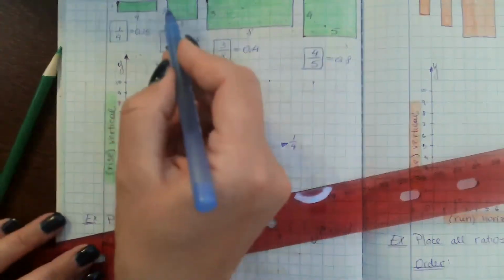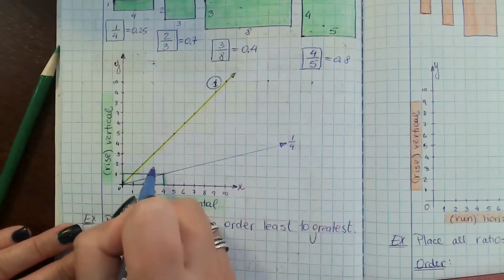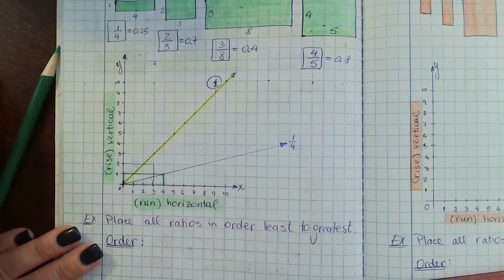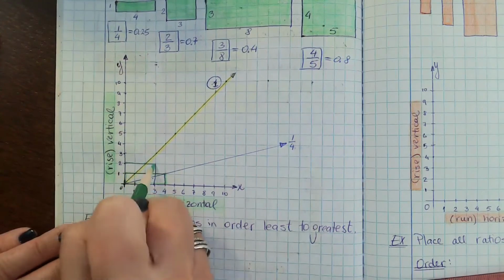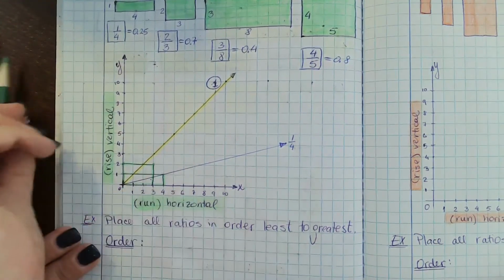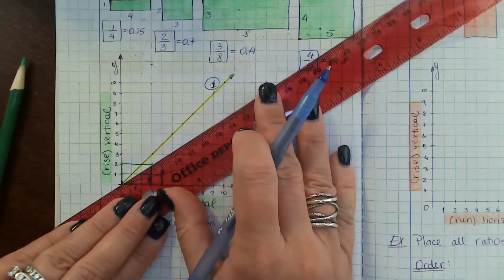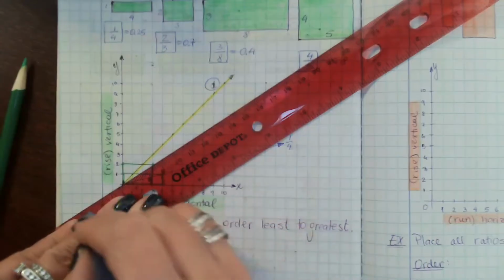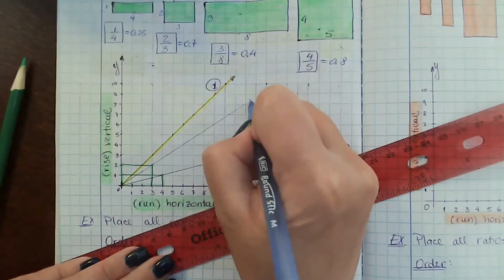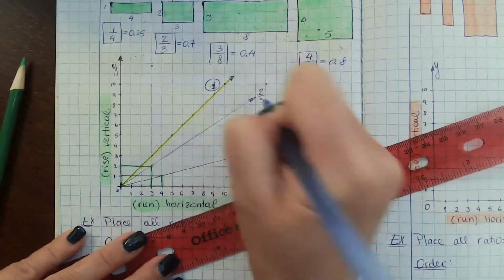And then I'm going to have 2/3, so it's 2 by 3, 2 vertically, 3 horizontally. So a 2 by 3 rectangle. And then right away, I'm going to connect from 0 diagonally and extend, put an arrow on it and say this is my ratio 2/3.